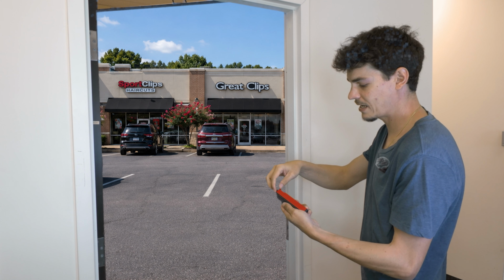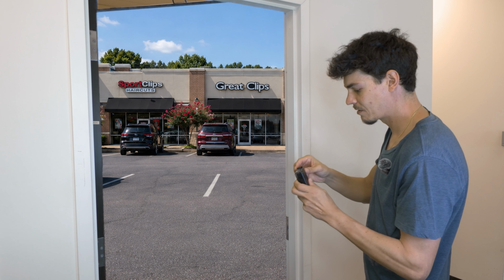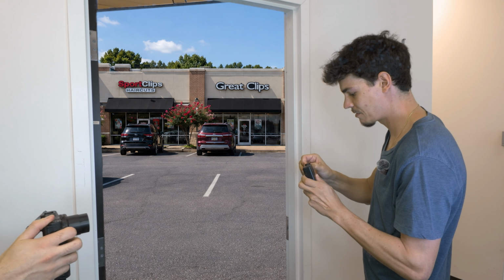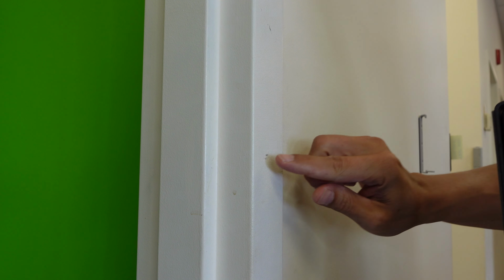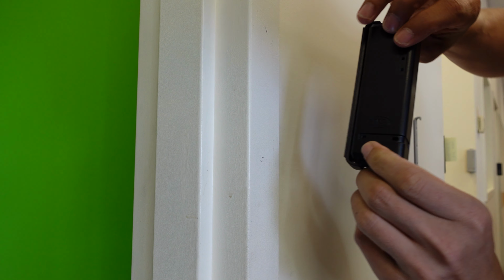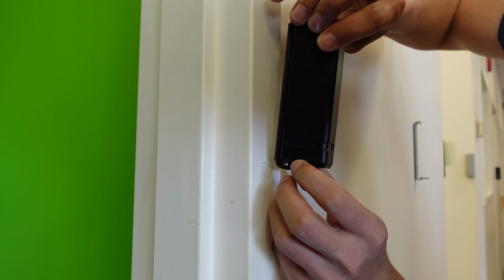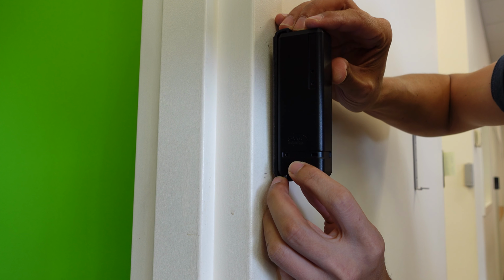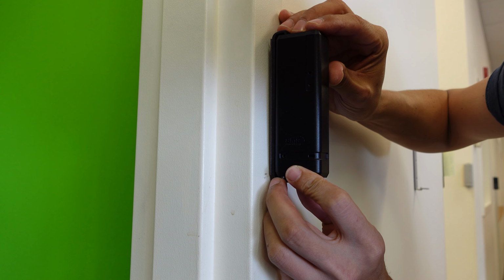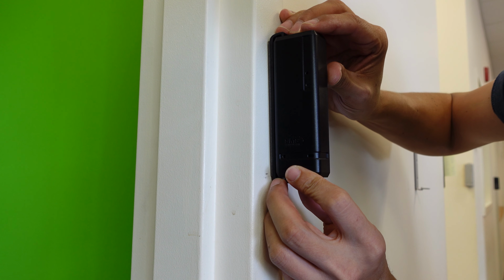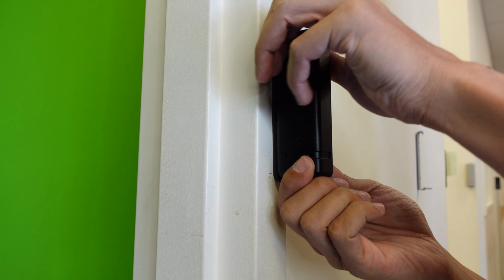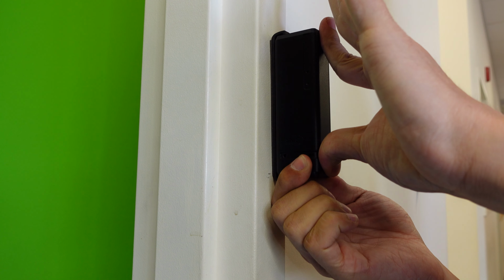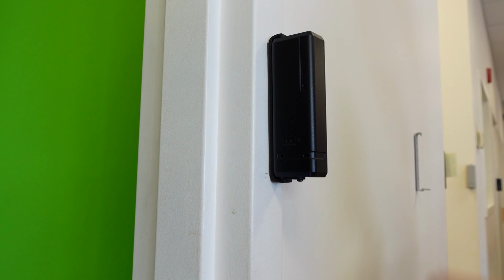And we're going to peel away the backing tape here from the sticky tape. And so now we're going to find our little mark there, and I'm going to align the bottom of the unit with that, stay about an inch off the side of the doorway, and try and make it nice and straight. And there we go. And we're going to firmly press that into position. Okay, so the secondary unit is installed.